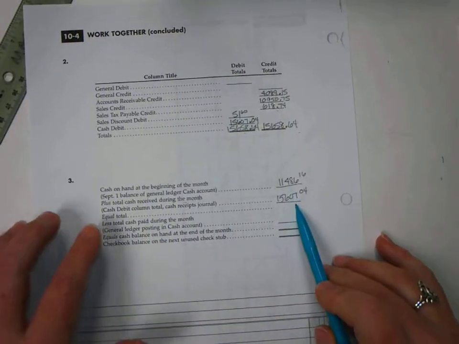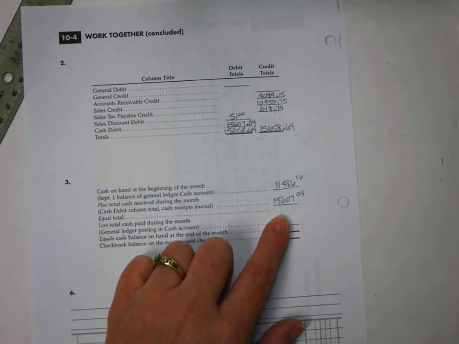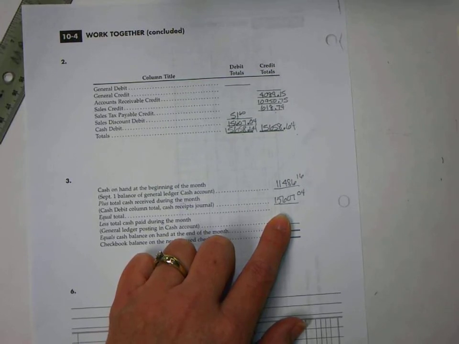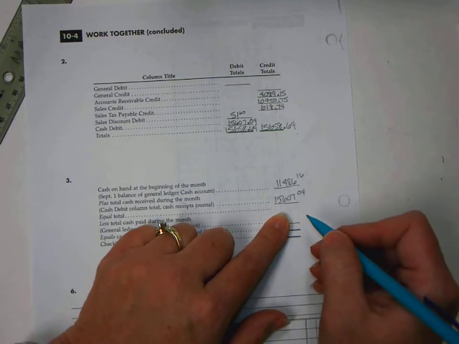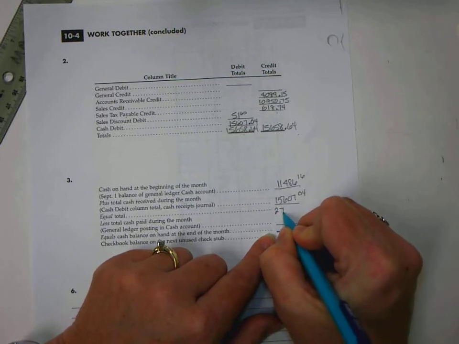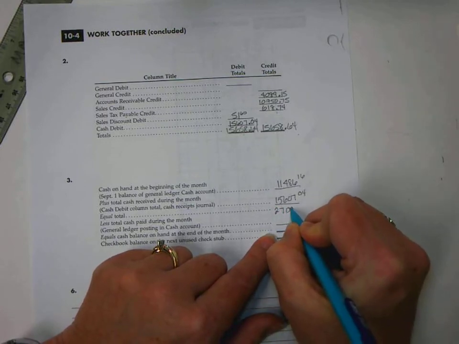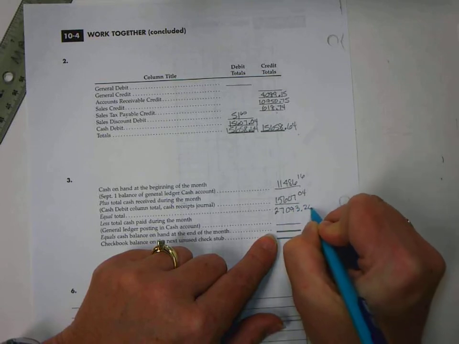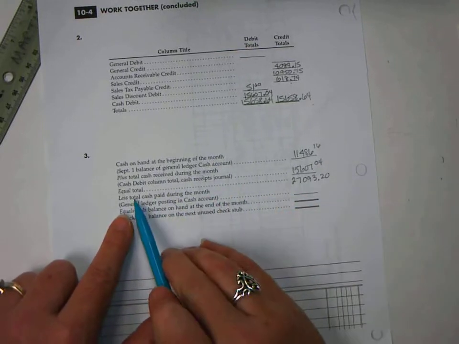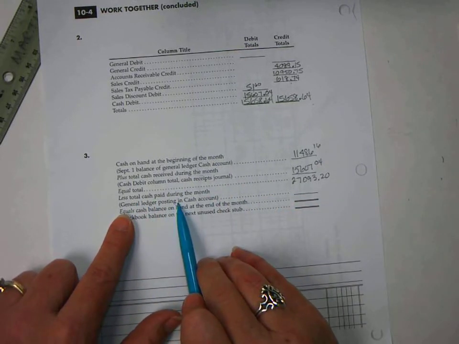Okay, so that plus that equals 486.16 plus 15,607.04, which is 16,093.20. Then all the cash paid out.